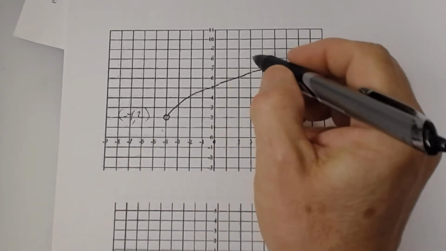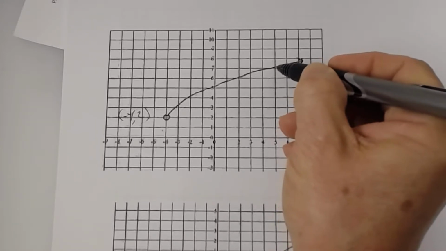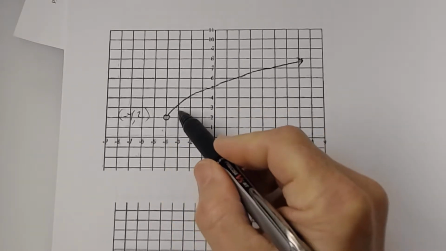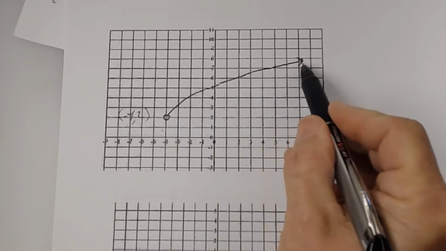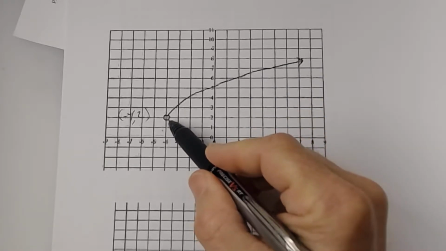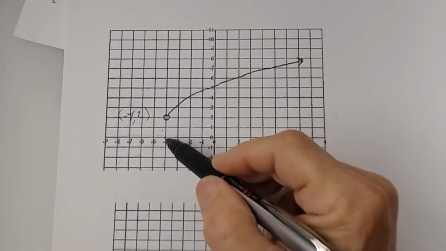Now I'm going to ask you this: is this point here that I'm pointing to part of the graph? Yes. But this one's not because there's an open circle. So there's still an infinite number of points on the graph, but this is not one of them. This is where the graph starts, but I can't include it when I'm discussing some stuff.